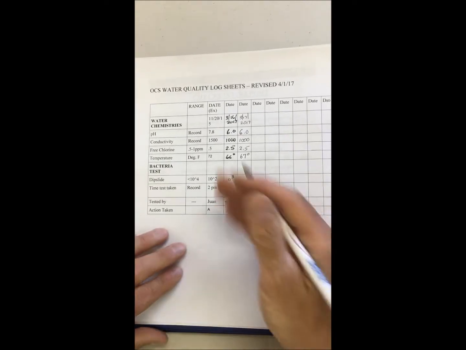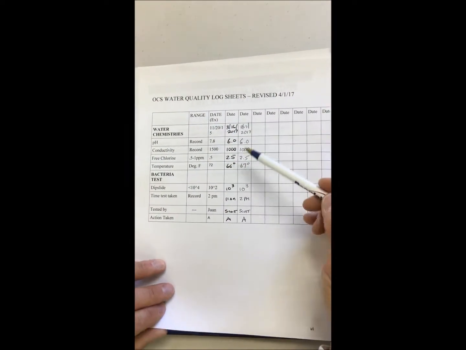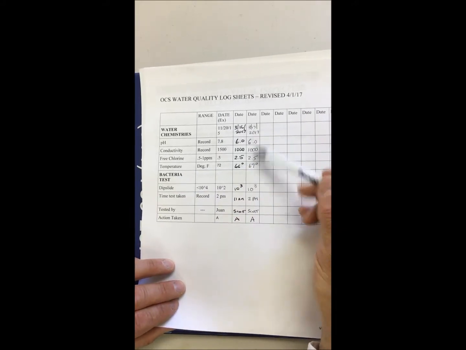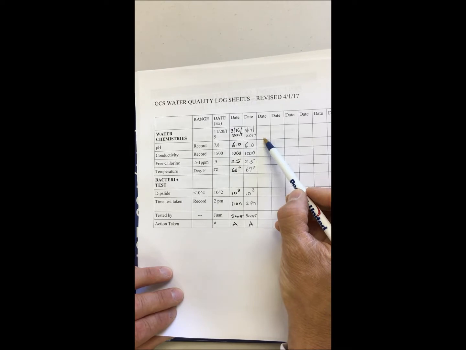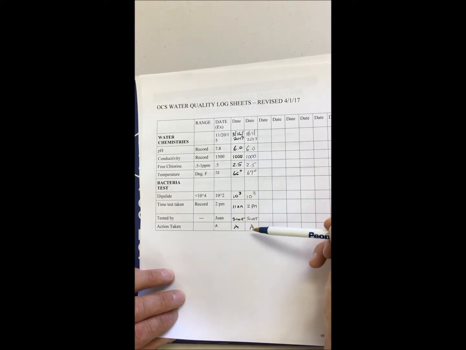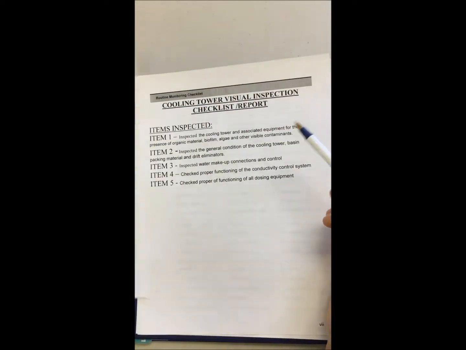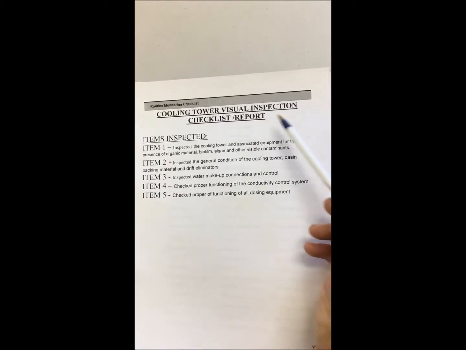So again, that's all filled in correct day by day. You don't have to do the bacteria dip slide, obviously, every day. It's once a week. So these will be filled in for every 3 of these. I'm going to have one other day down here during the course of that week. Lastly is the cooling tower visual inspection checklist.